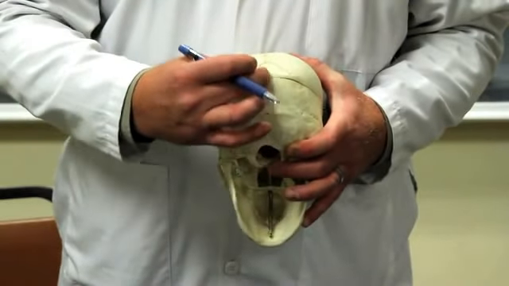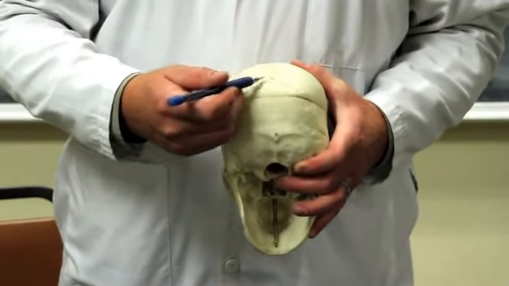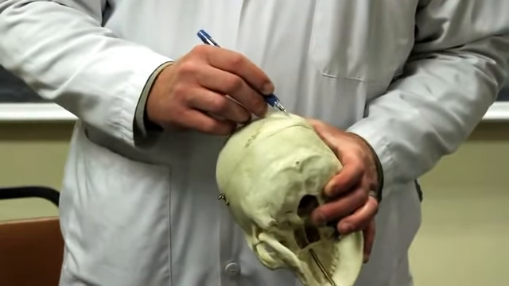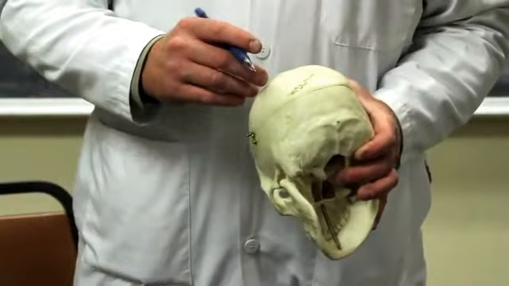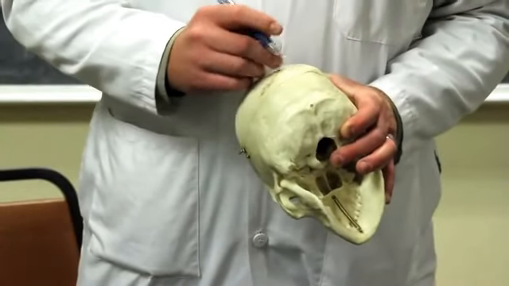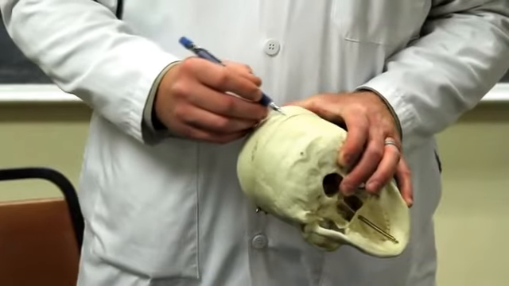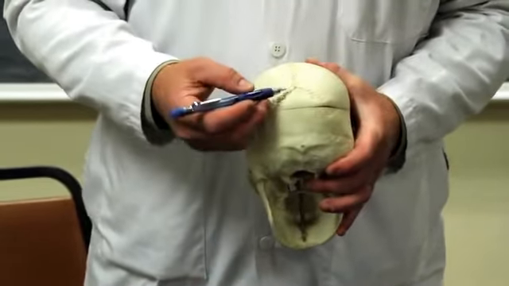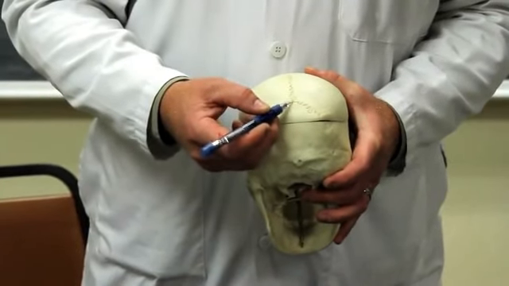So if you go directly up from that, you have the crest of the lambdoidal suture. And on this suture, you're going to find specialized bones, or sutural bones, referred to as Wormian bones. So look for those. Each of the individual bones on this lambdoidal suture are referred to as sutural or lambdoidal bones.